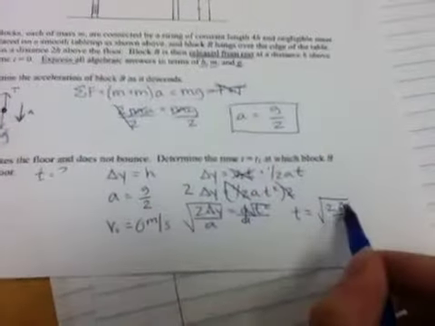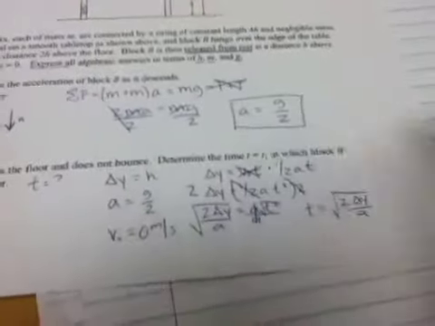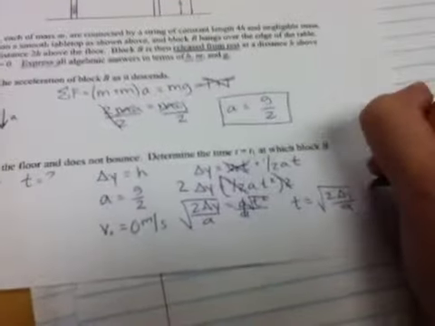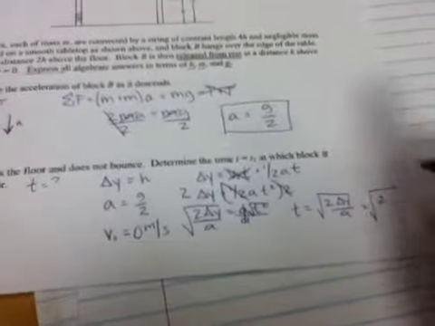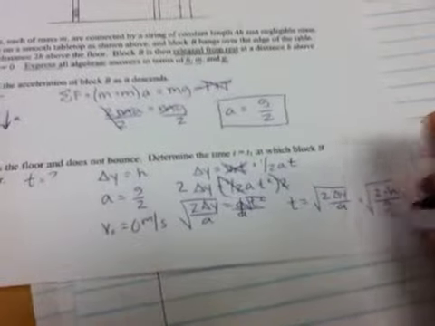But we can't use change in y, we can't use a. But we already know that those are equal to h and g over 2. So we're going to plug that in, so we get square root of 2 times h divided by g divided by 2.